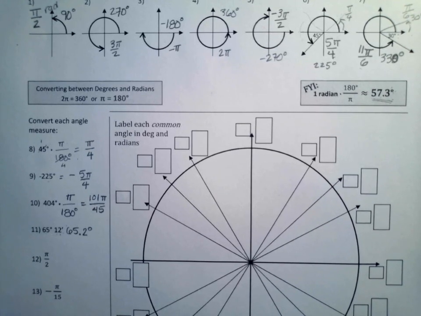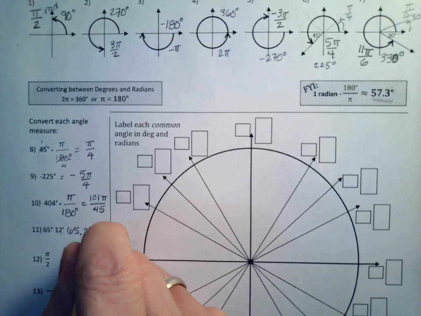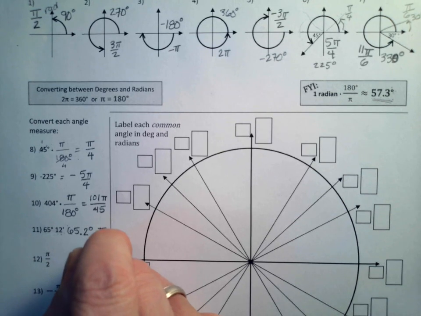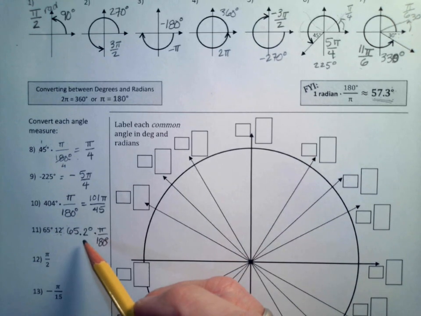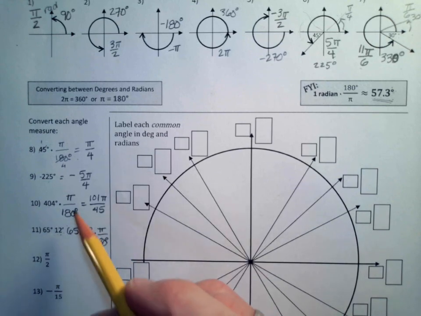All right, and then we can convert that, again, pi over 180 degrees. In this case, we might want to get rid of this decimal by multiplying top and bottom.